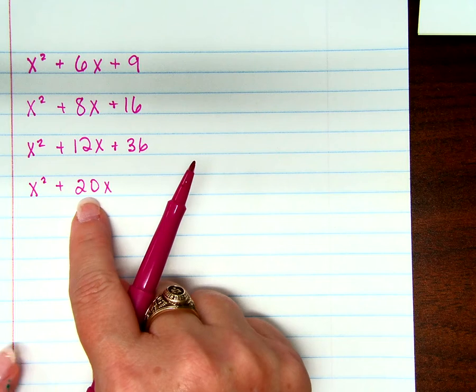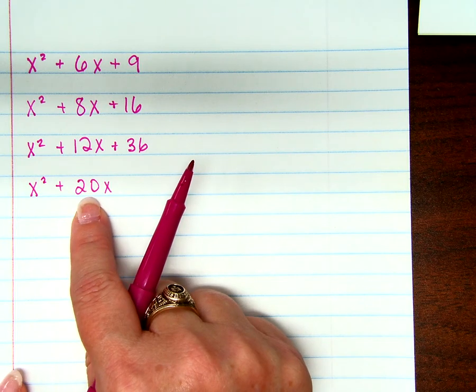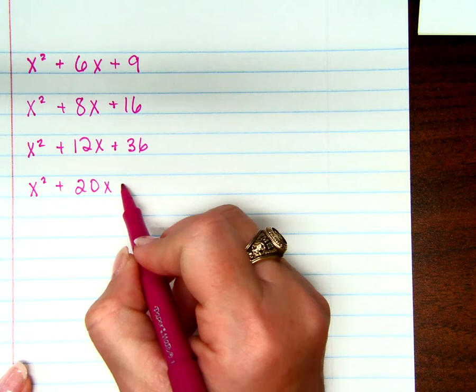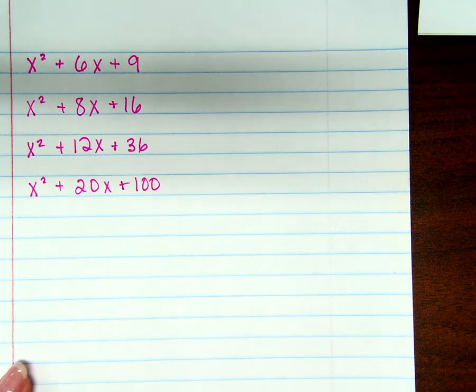What did I do with this number? Okay, so I divided it by 2, right? Again, we're getting a little bit more technical with our vocabulary. I divided it by 2 and got 10. And then what did I do with that 10? I squared it. 100.